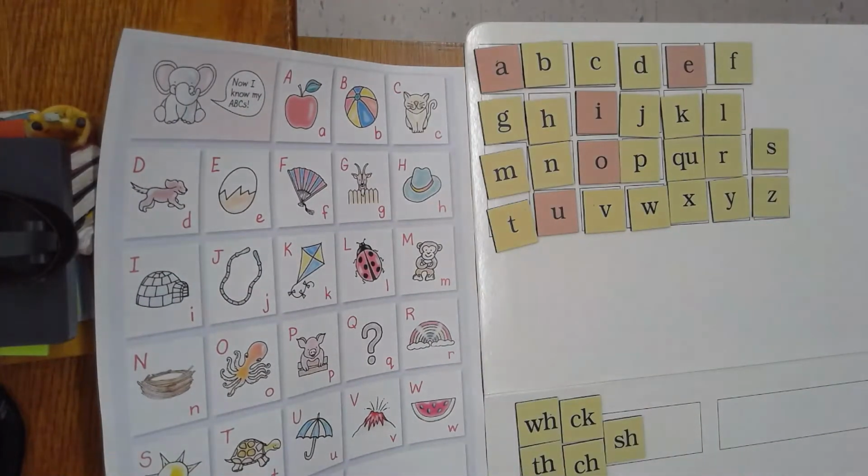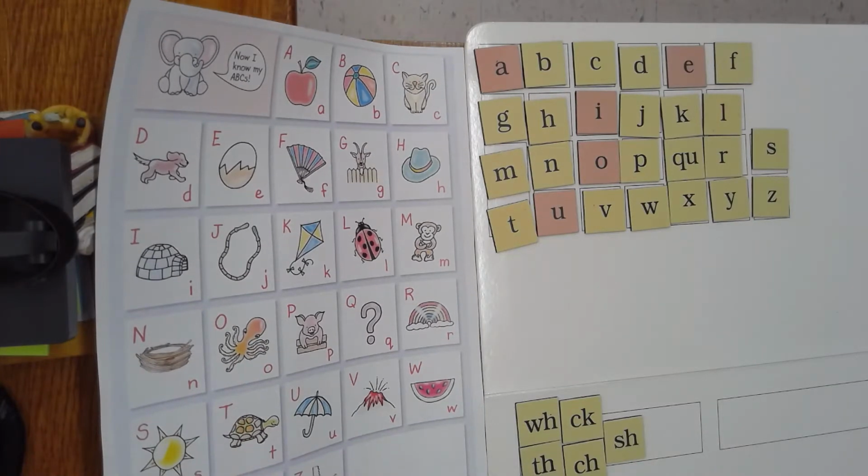And you're probably thinking, well, how can the alphabet chart help me during writer's workshop? Well, we know that during writer's workshop we have been drawing people, we have been drawing places, we have been doing some labeling, and we've talked about how labeling gives our reader some information.